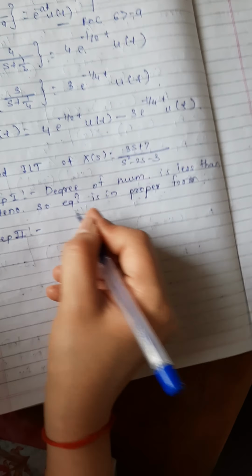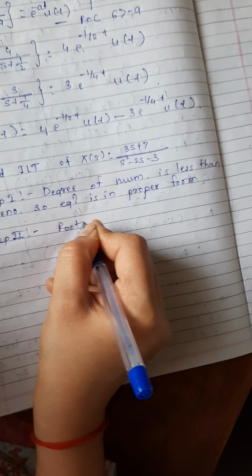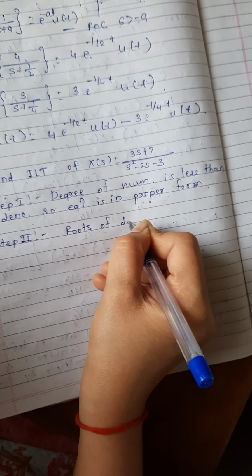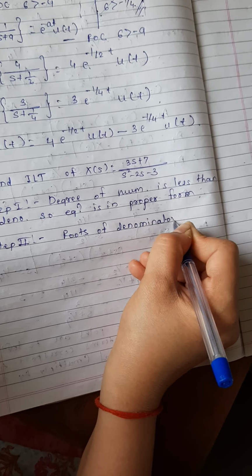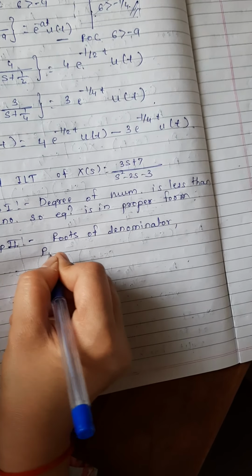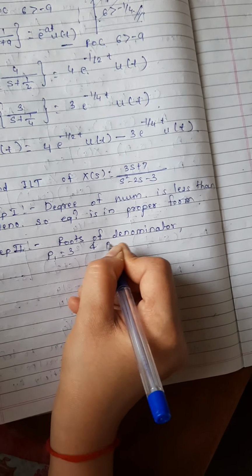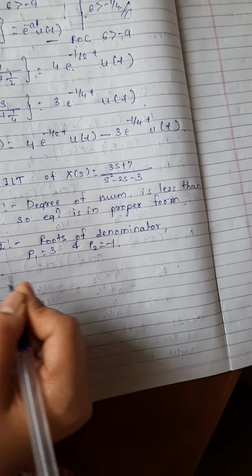Next is step 2. Now the roots of the denominator. Roots of the denominator are p1 = 3 and p2 = -1.